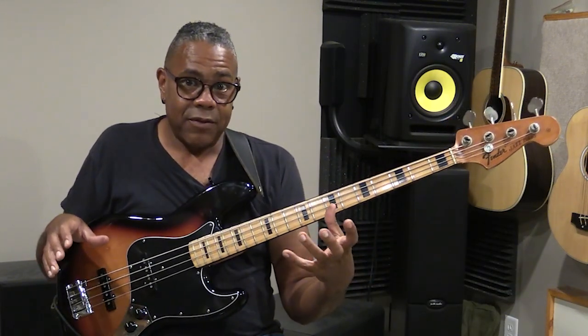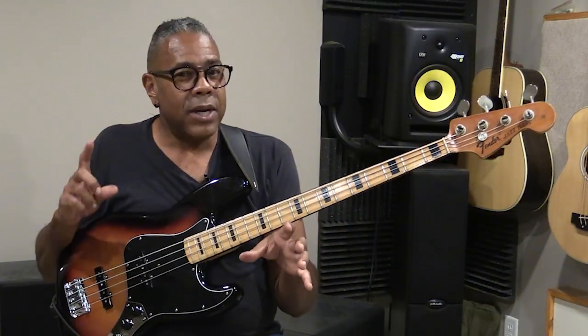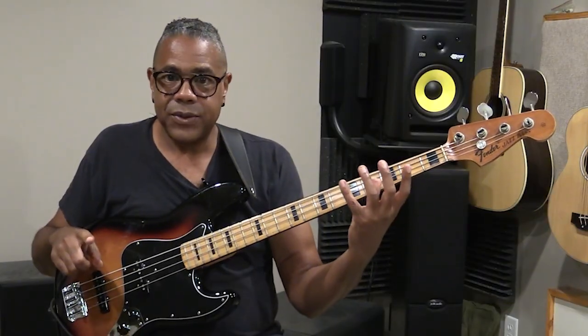And notice I'm keeping the fingering of the scale consistent, where it doesn't have to change. That is a piece of information that's very important, but it's using your ear to make sure that you hear the right notes and that you're playing the right notes.